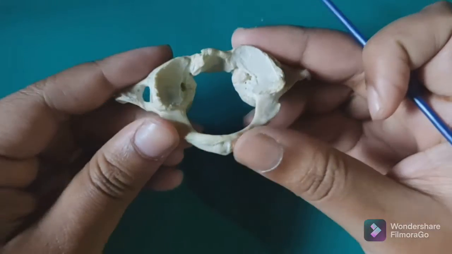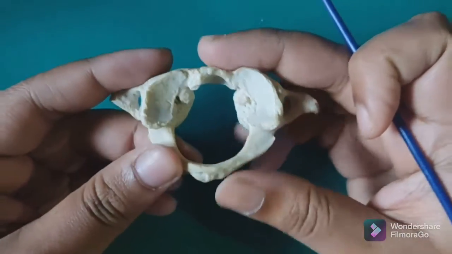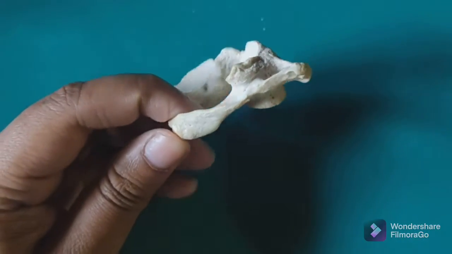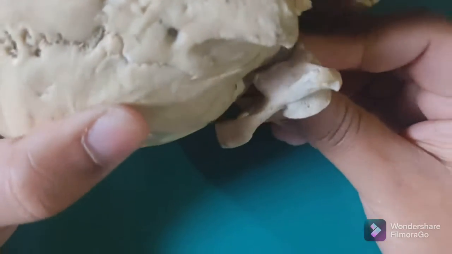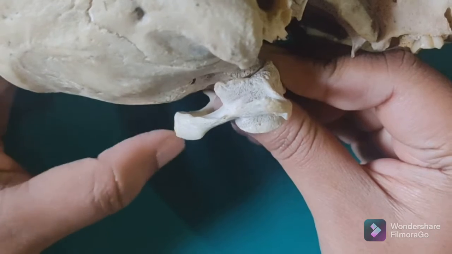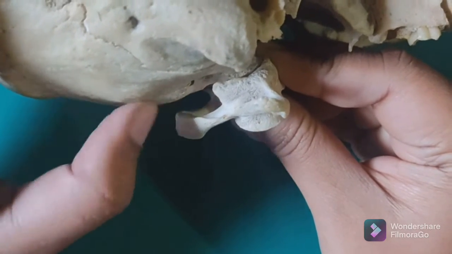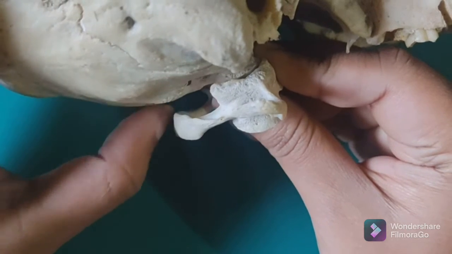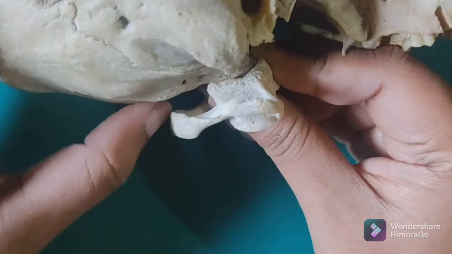Now the remaining part of the posterior arc provides attachment to the posterior atlanto-occipital membrane. Let me bring the skull once more. See, the posterior atlanto-occipital membrane will provide attachment around this posterior margin of the foramen magnum and the occipital bone.